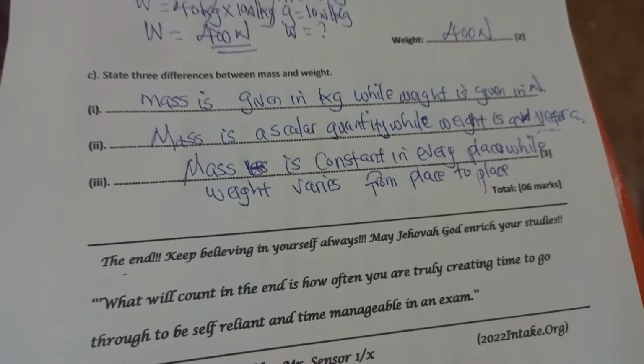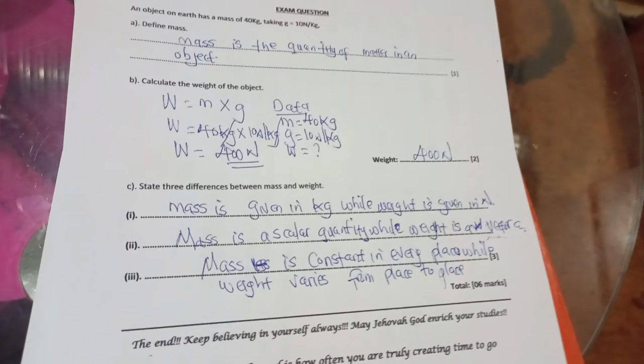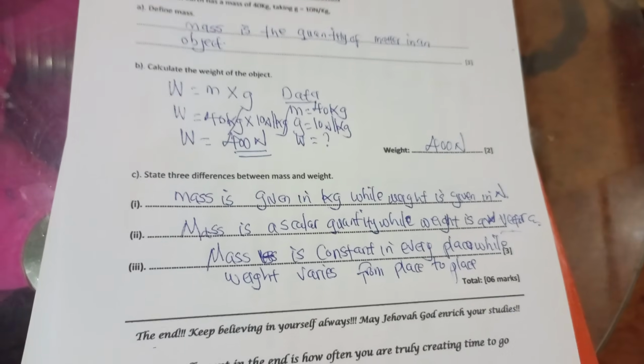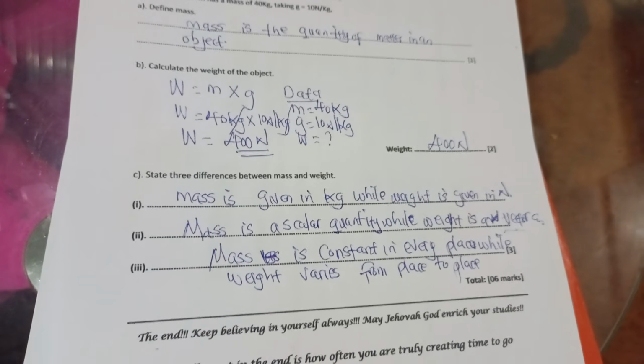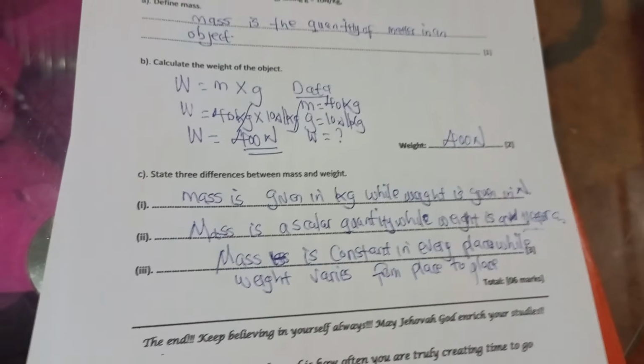Otherwise, this is about mass, and we need to know mass is the quantity of matter in an object, while we need to know that weight is a pull of gravity exerted on an object.